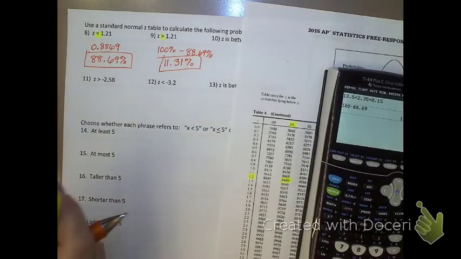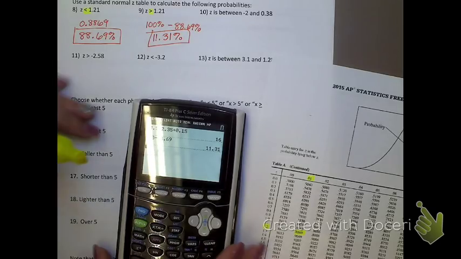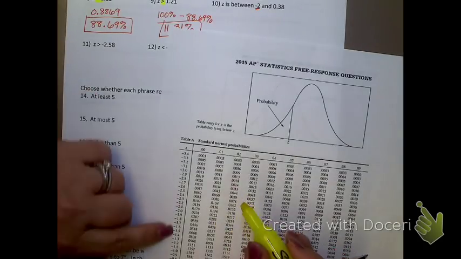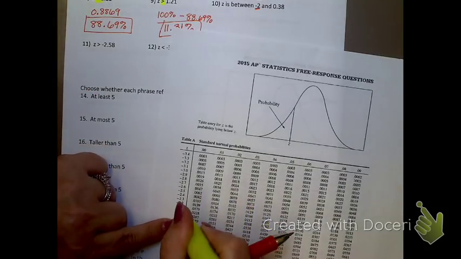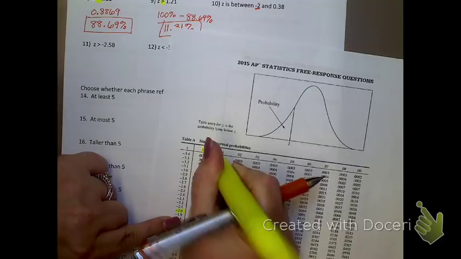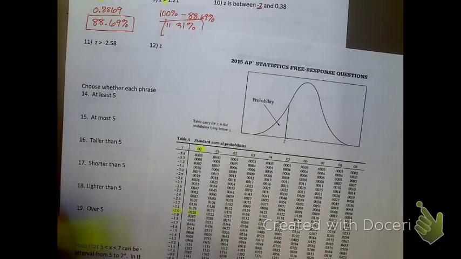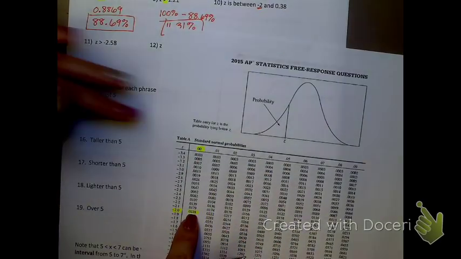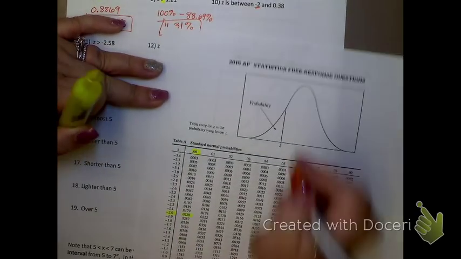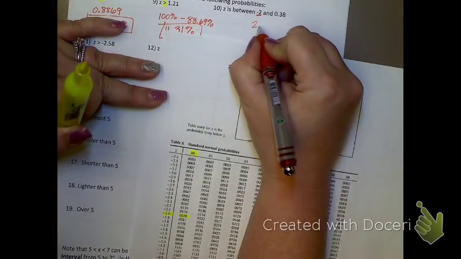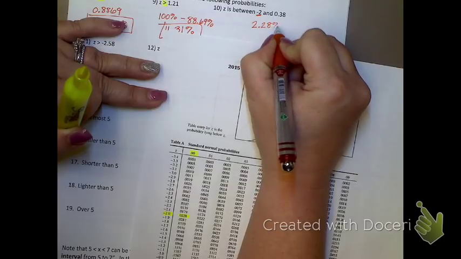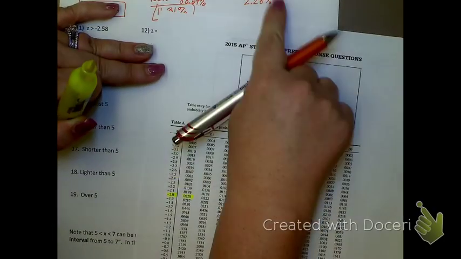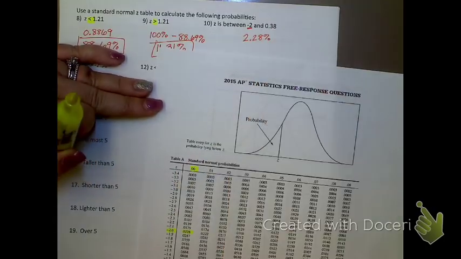Okay, when it says between, I have two things to look at. So -2 is the first one, so I'm going to have to flip over to my negative side. And -2 would be -2.00. That would be -2.0 and the 0.00. That's right there. That gives me 0.0228, or in other words, 2.28%. And 0.38 is my other number that I'm looking up on my z-score chart.